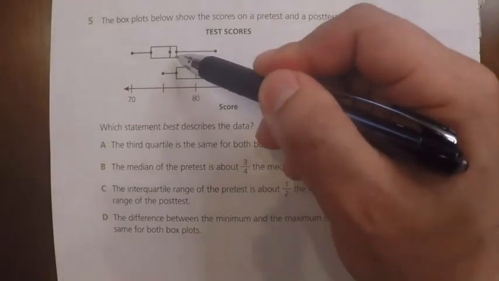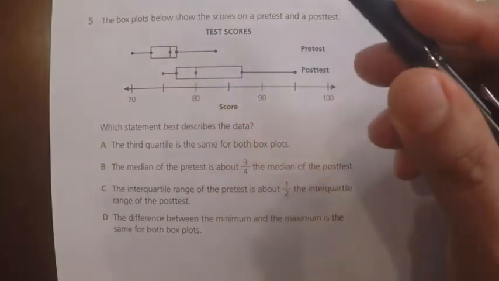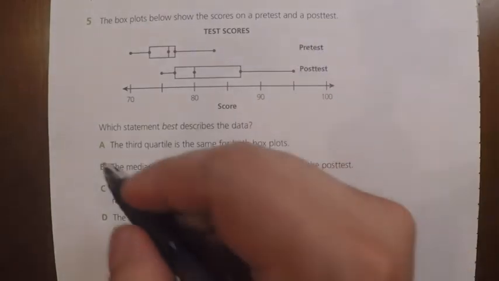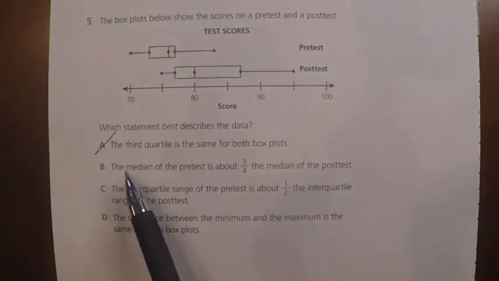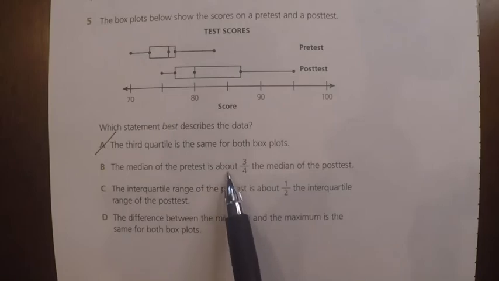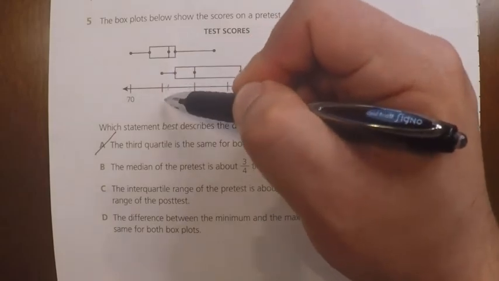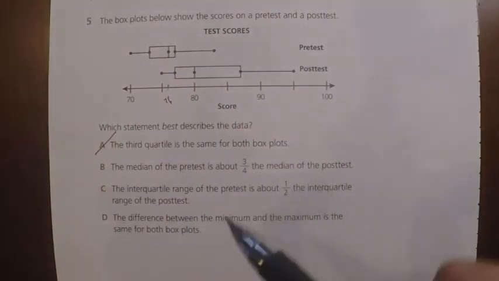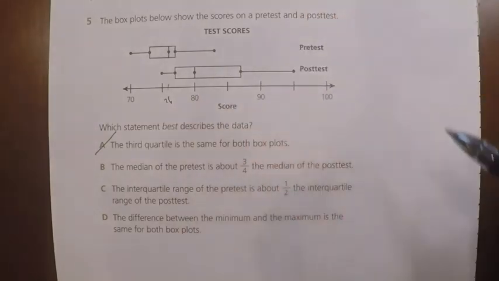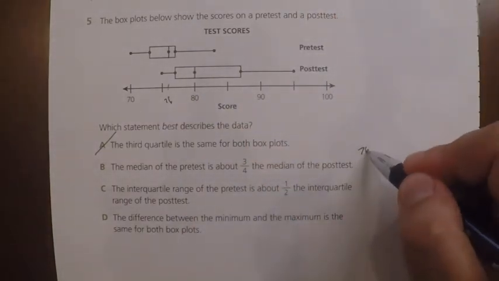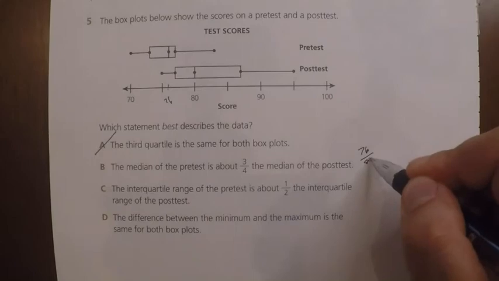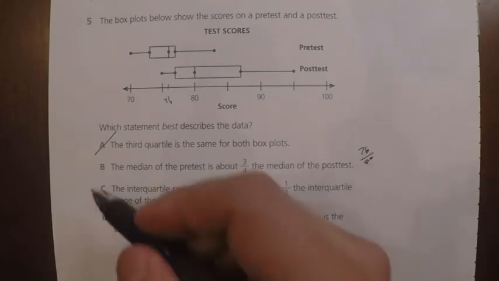Well, the third quartile for the first one is here, and the third quartile for the post-test is here, so they're not the same. The median of the pretest is about 3/4 the median of the post-test. So if we take a look here, the median for the pretest is right about here, which is maybe 76. And the median of the post-test is here, which is 80. So 76 over 80, right? 76 is not 3/4 of 80.